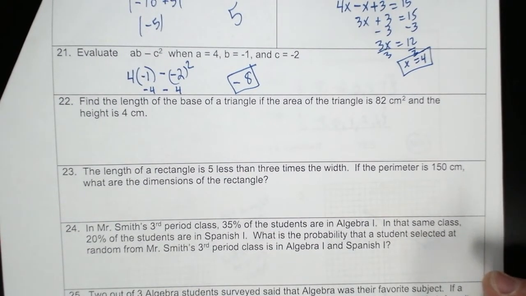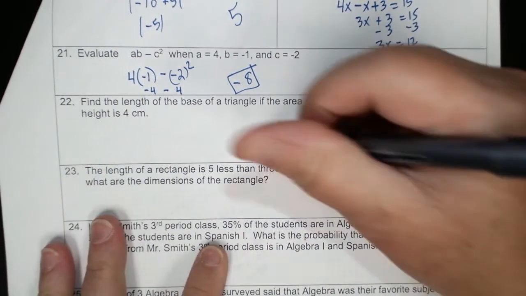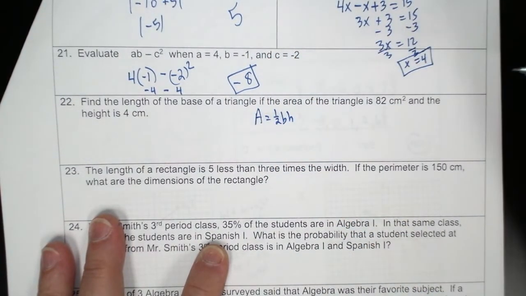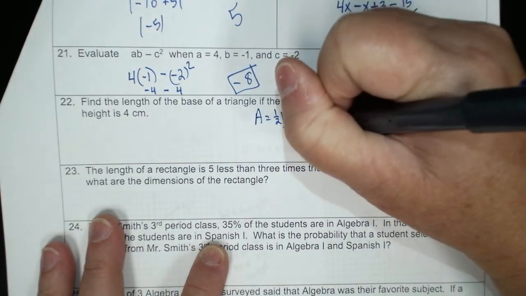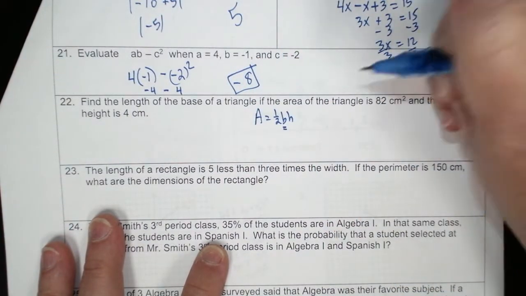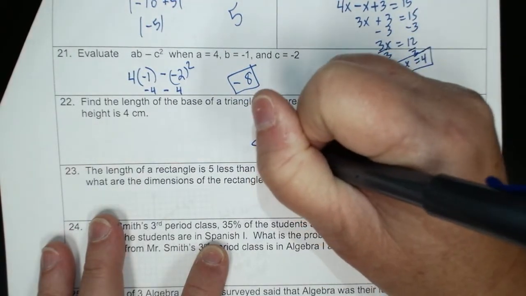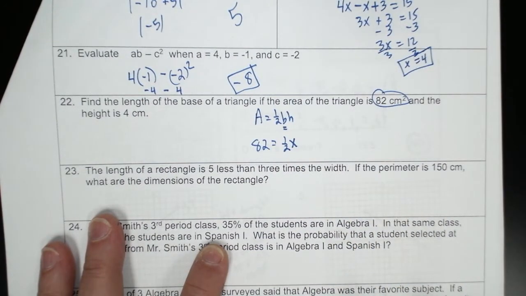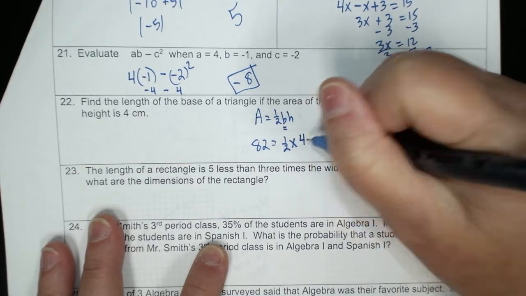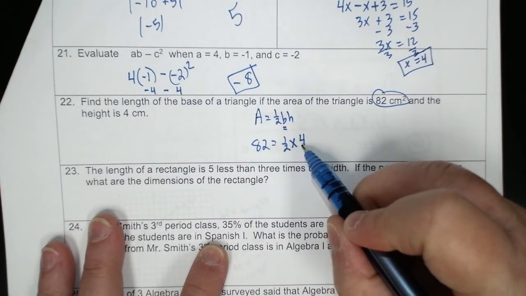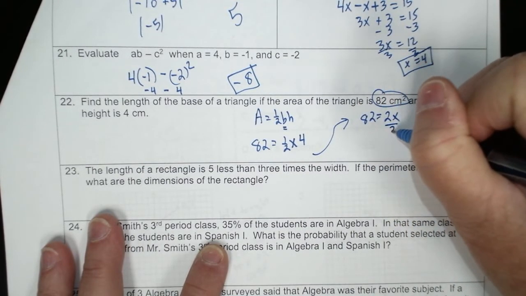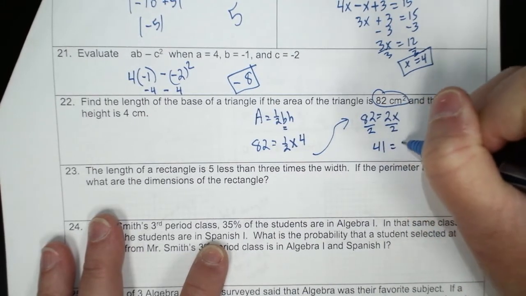Find the length of the base of a triangle if the area of the triangle is 82 centimeters squared and the height is 4. The area is 1/2 BH. Find the length of the base. So this is my variable. So the area of the triangle is 82. 82 equals 1/2. I'm going to replace it for an x so my b doesn't start looking like a 6. And h is 4. 1/2 of 4 is 2. I'm going to swing it up here. 82 equals 2x. Divide both sides by 2. 41 equals x.